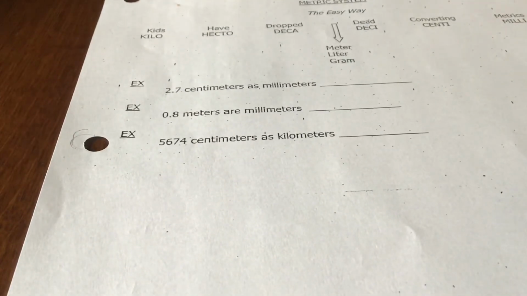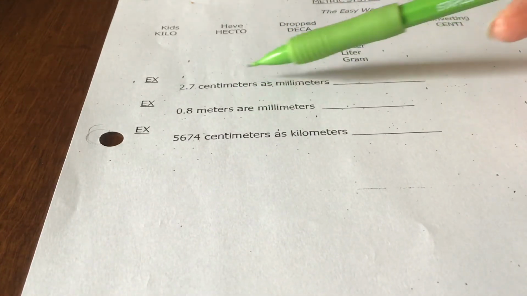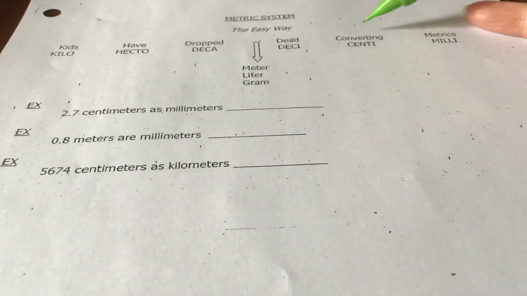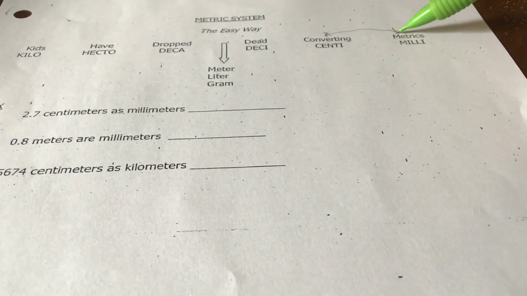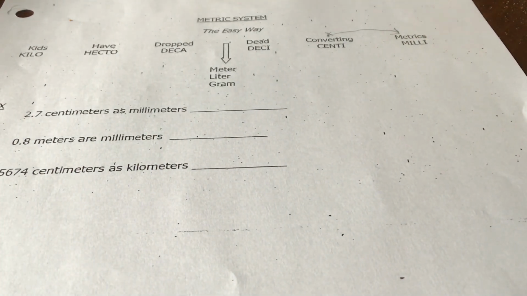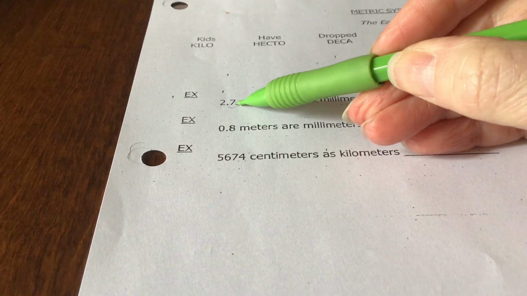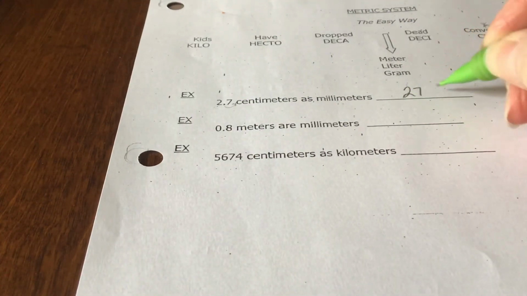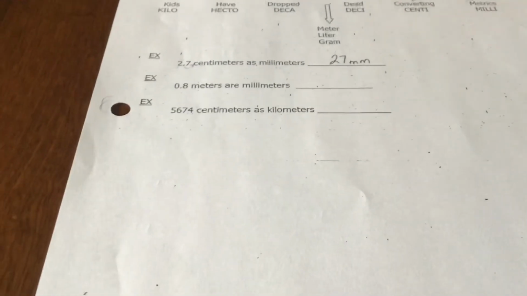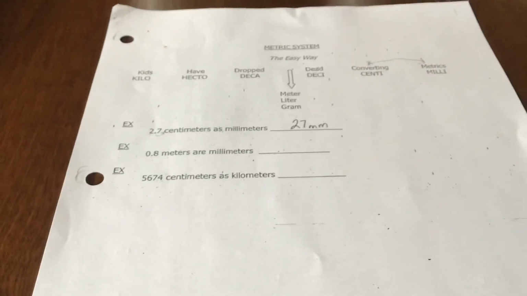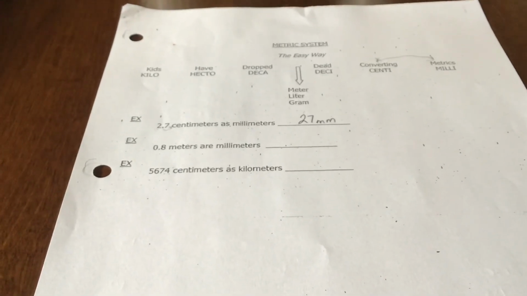So we're just going to do one example with you because it's very easy to do, I believe. You have centimeters into millimeters. So you find centi right here, and then we've got to move it to milli. That means that I'm moving the decimal point one place to the right. So this decimal point right here goes one place to the right, and it becomes 27 millimeters. I'm going to ask you guys to do the other two. So you're moving the decimal place to the right or to the left a certain number of spaces.